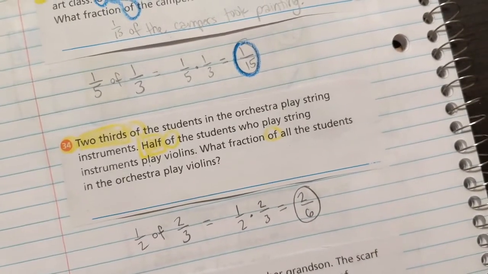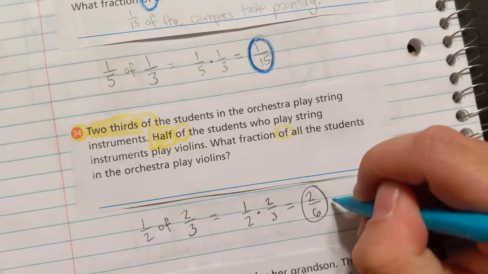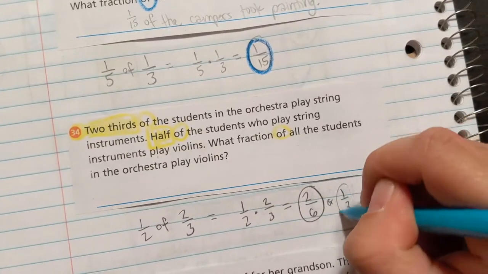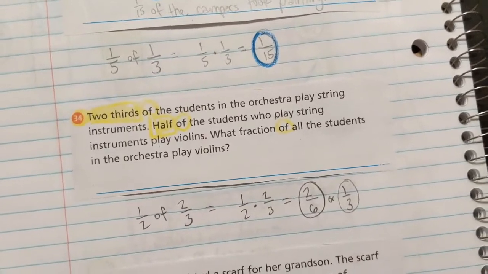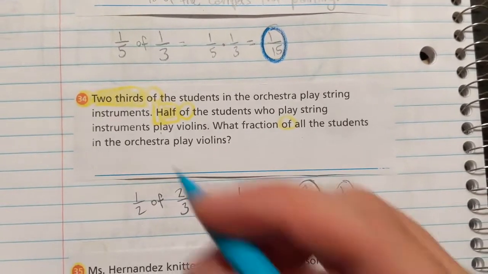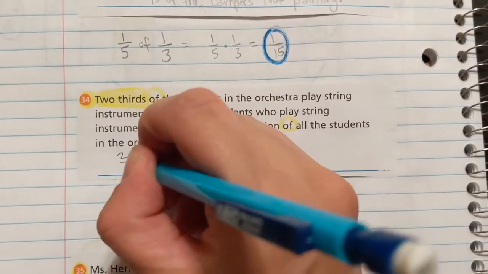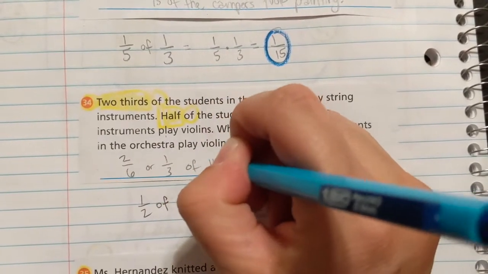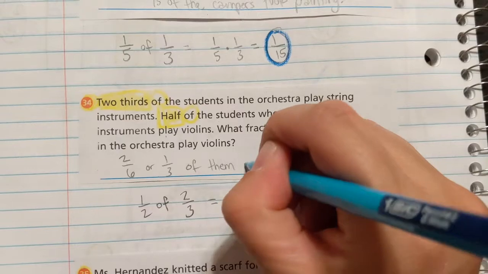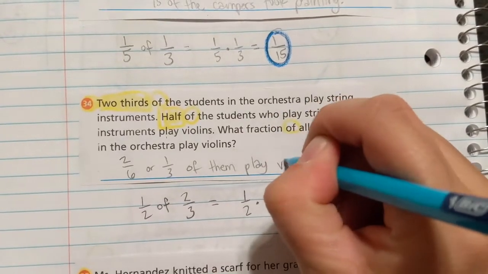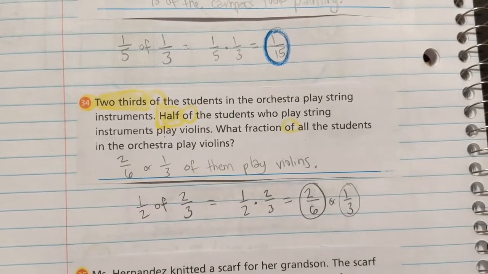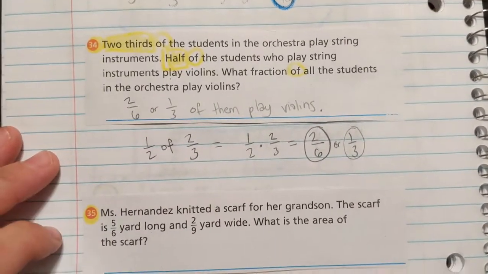Now, this is a story problem. And I want you to know that that can be simplified to 1/3. You could divide each one by 2. So I want you to put both, okay? So what fraction of all the students in the orchestra play violins? You're going to write 2/6, or 1/3 of them play violins.